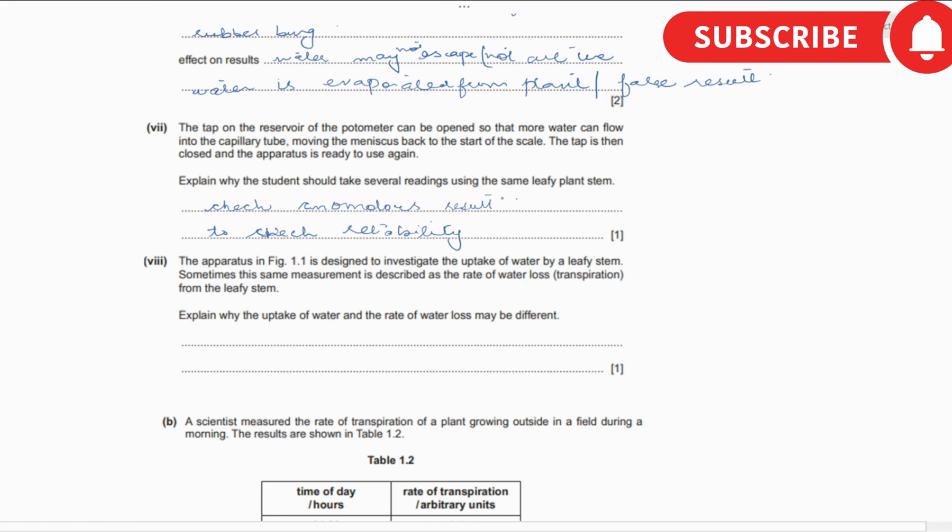Okay, next one. The experiment in figure 1.1 is designed to investigate the uptake of water of a leafy stem. Sometimes this same measurement is described as the rate of water loss from the leafy stem. Explain why the uptake of water and the rate of water loss may be different.